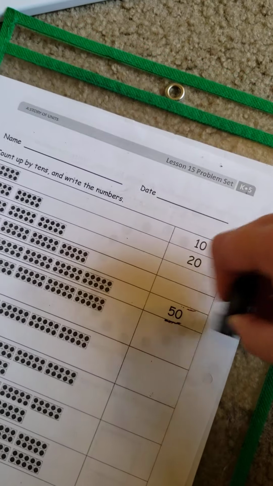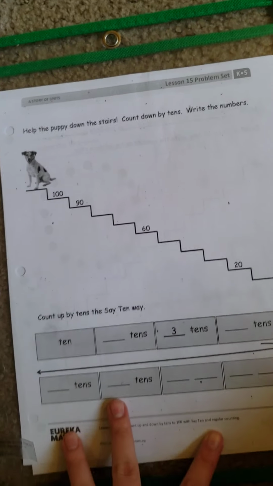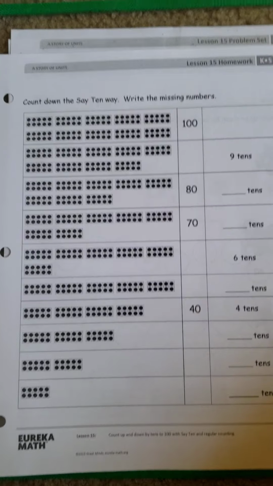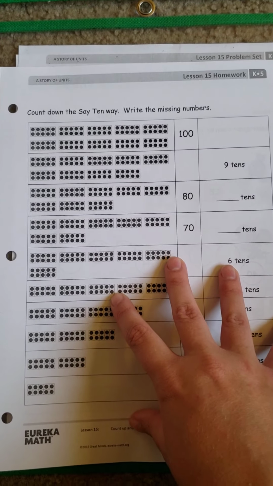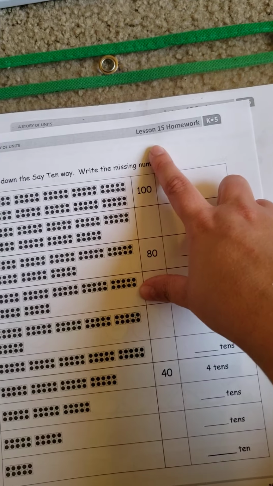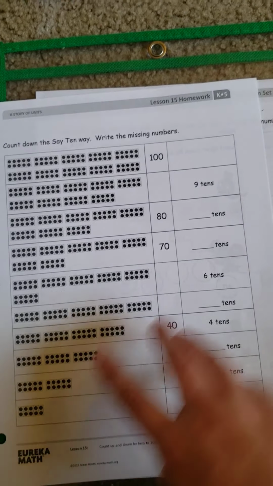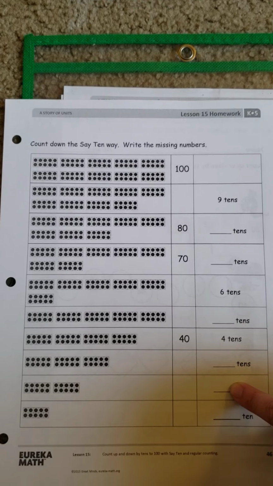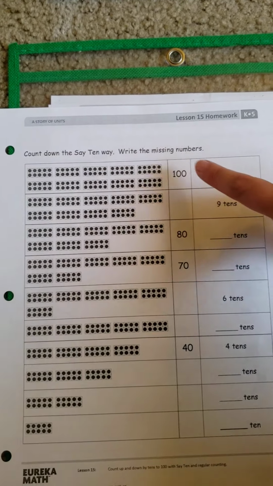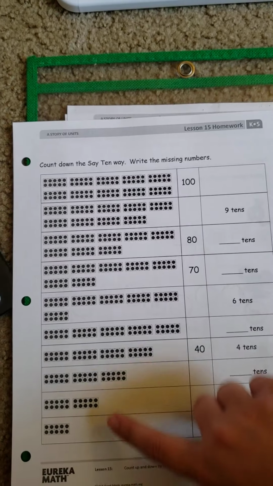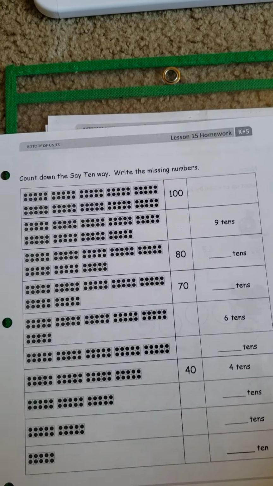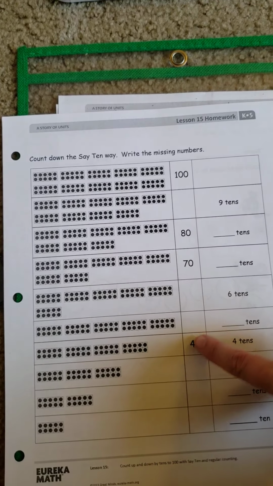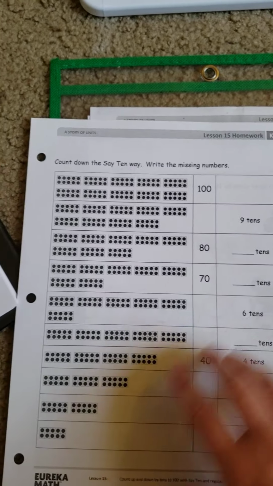On the back of one of these, you'll see the homework for this. And again, it's going to look like this dog. And then you are going to see another page that, oh, this is actually it, the lesson 15 homework, okay? And this has the number and doing it the say 10 way, okay? And this is counting down. So pay attention to these words because some of it goes up and some of it goes down. So this is starting at 100 and then counting down to 10. All right? So that is it for lesson 15.